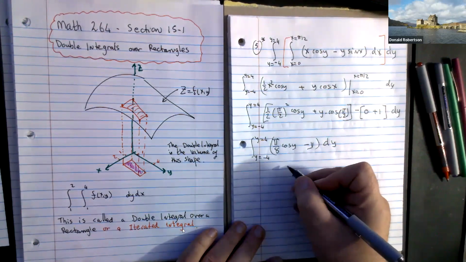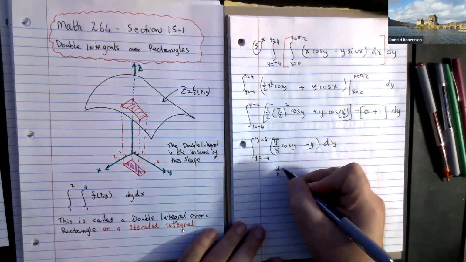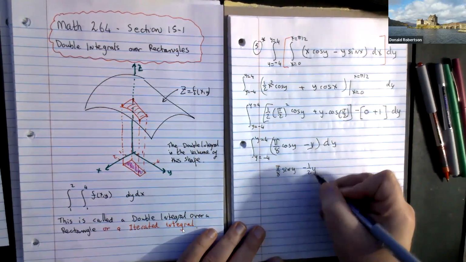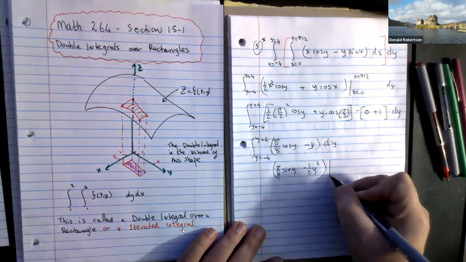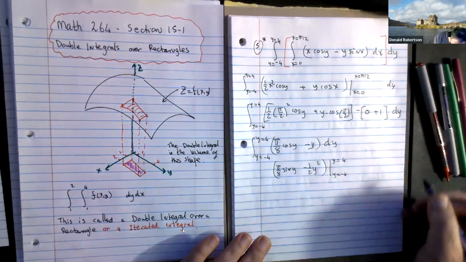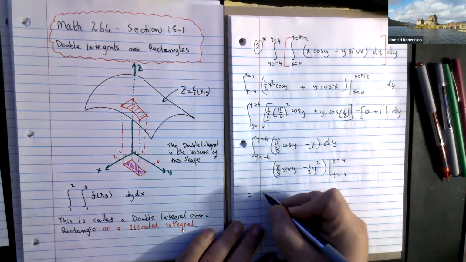Integrate a cosine with respect to y, and you are going to get pi over 8 sine y. And this guy is going to get you, what, 1/2 y squared? And you're going to evaluate it from -4 to 4. And yes, the answer is going to look ugly, but ugly is still okay.